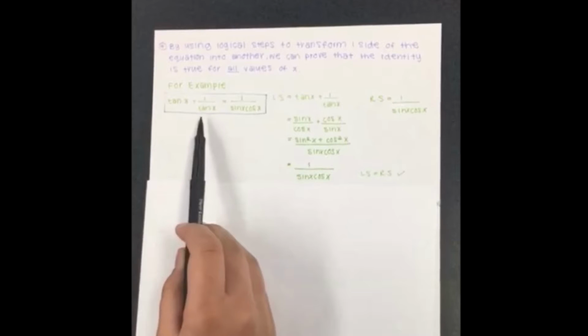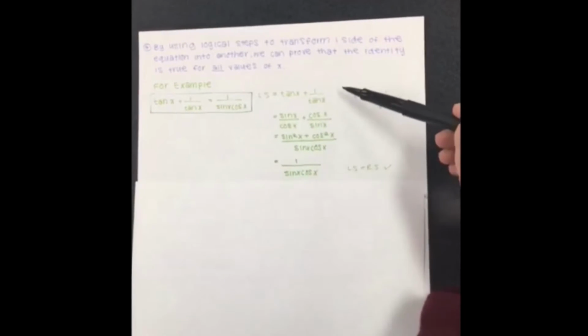Unlike solving an equation where we rearrange to solve for our variable and plug in values for x, with identities we must use logical steps to show that one side of the equation can be transformed into the other side of the equation. For example, tan x plus 1 over tan x equals 1 over sine x cos x. Now, if we manipulate one side of this equation to make it look identical to the other side, we can determine whether it's an identity. If the left side is equal to the right side, then it's an identity. If not, then it's not an identity. Notice how we aren't plugging in values for x.